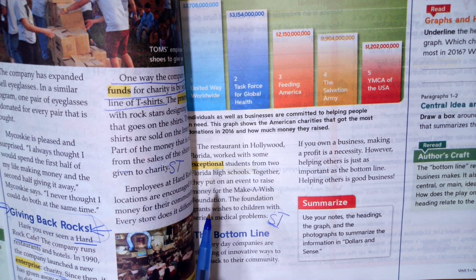Okay? Now, after reading this section, I want us to think about, what does the author want you to remember most about companies like the Hard Rock Cafe? Because that's going to give us a clue as to what is going to be the central idea.